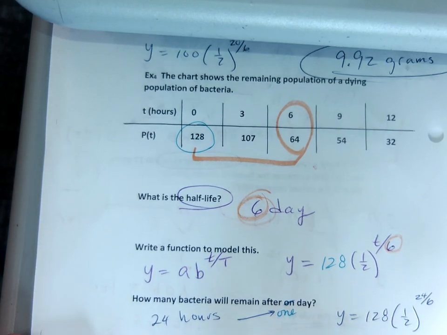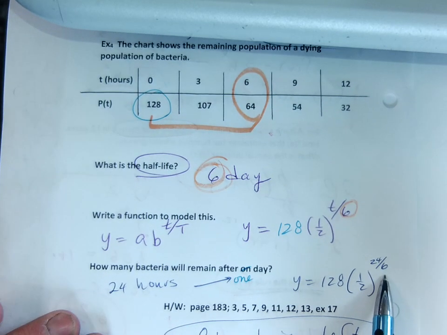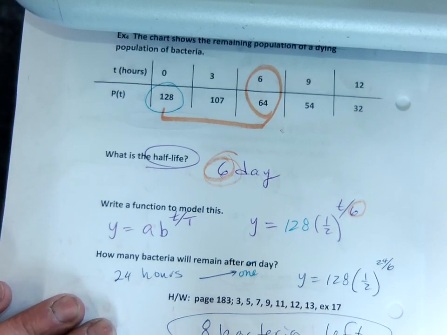So then I used my formula, 24 is 1 day. So I plugged 24 into my formula, and it turned out to be about 8 bacteria left.